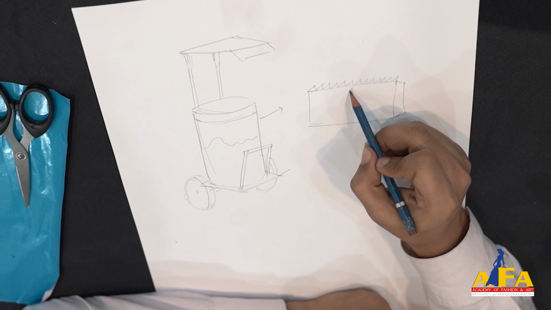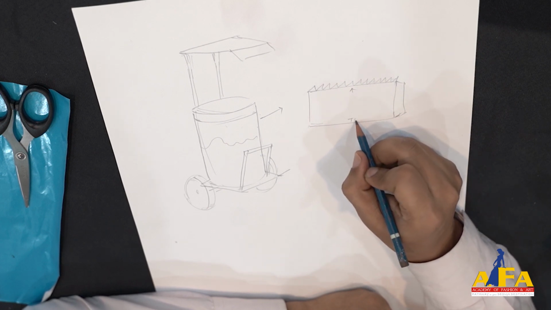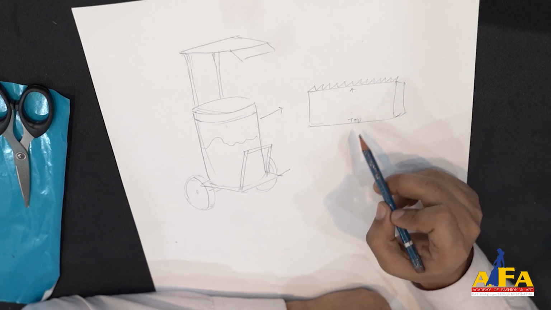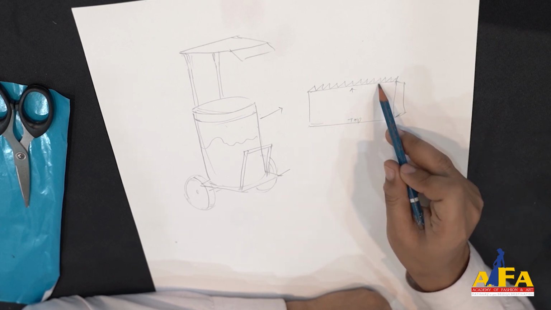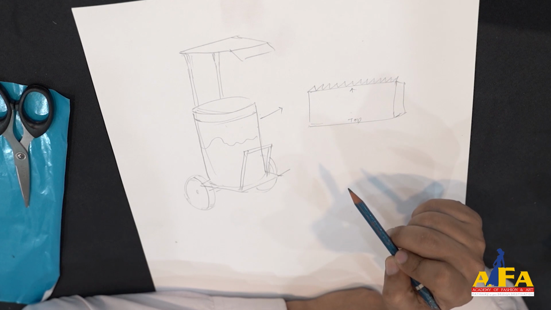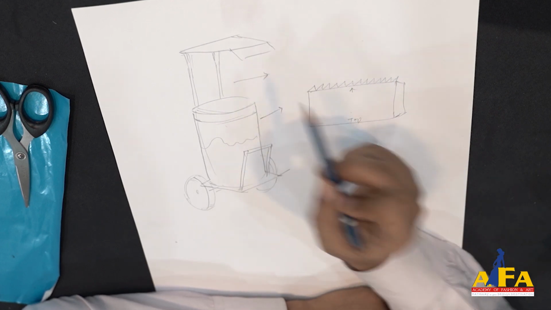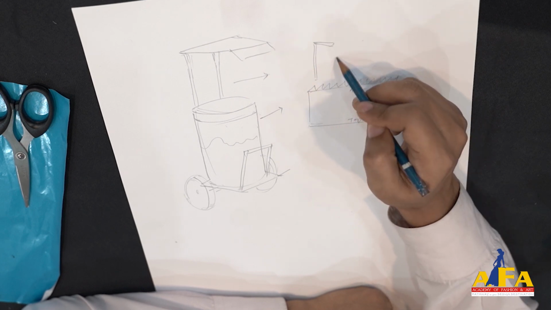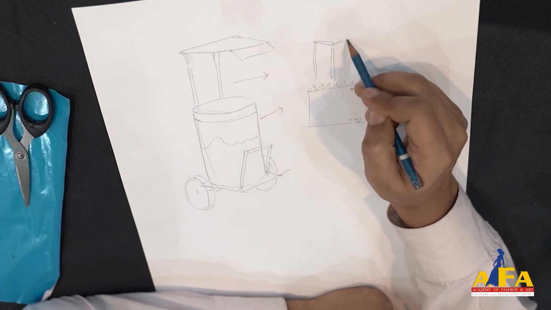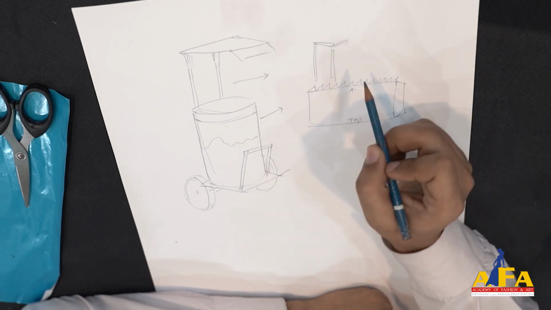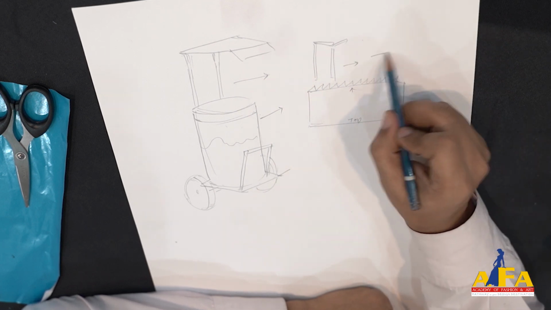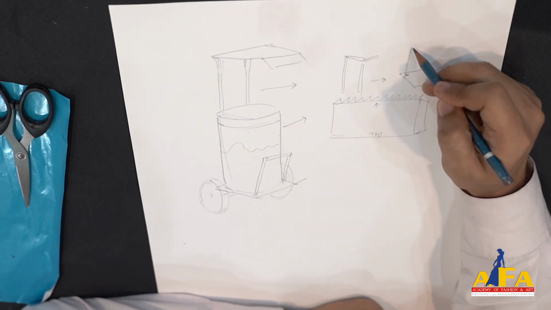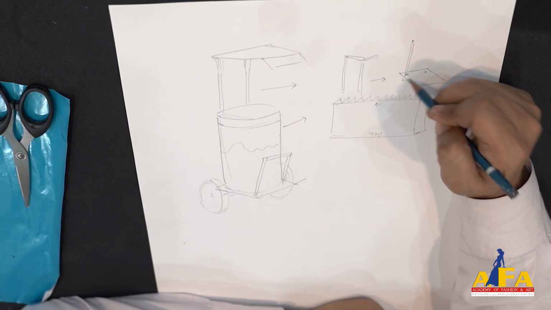So this will actually be the bottom, and this will be the top. We don't need to make a separate base for this cylinder, because this will be pasted on the mount board, and this will be made of 2 straws which will be bent, and they will be stuck inside the mount board. We'll make holes and then we'll stick them inside the mount board.